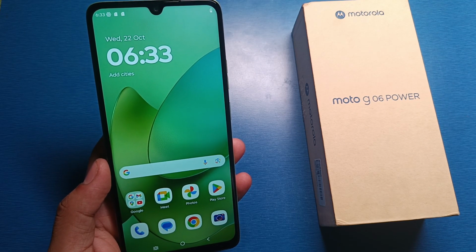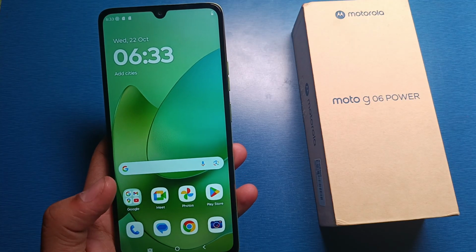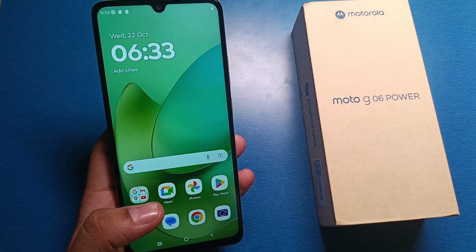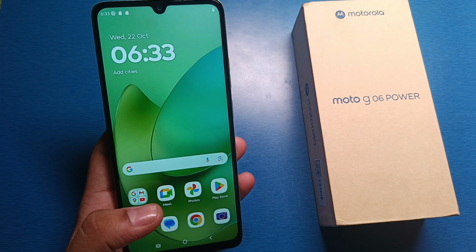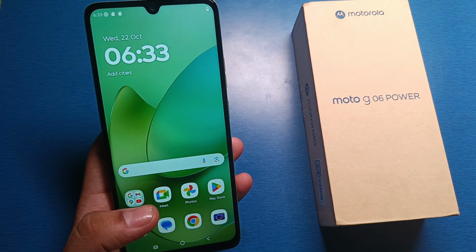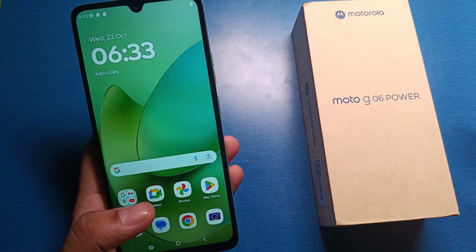Friends, in this video I am going to tell you how to fix the frozen screen problem in your Motorola smartphone. Some of the applications freeze and some get stuck in between. So how can you fix these problems?